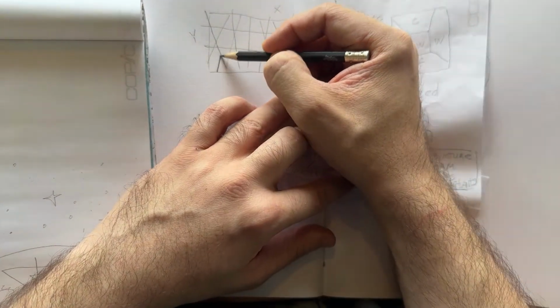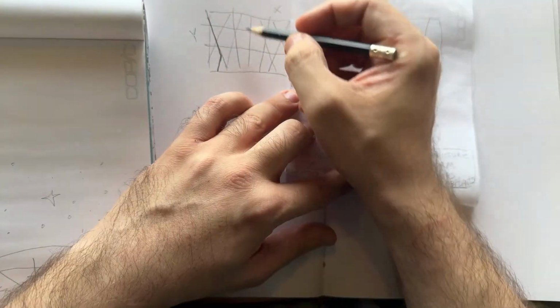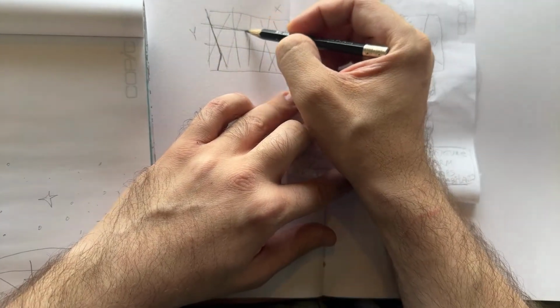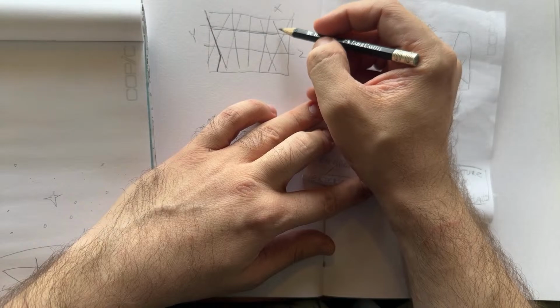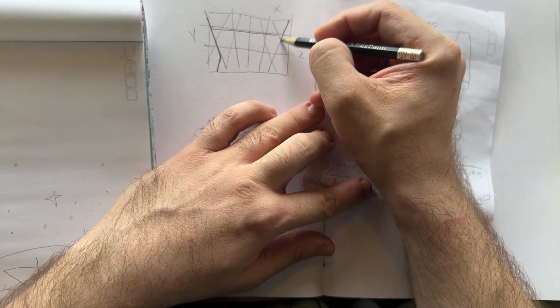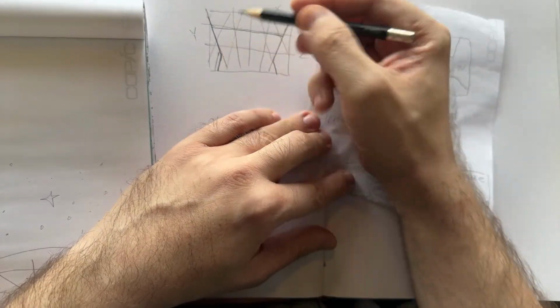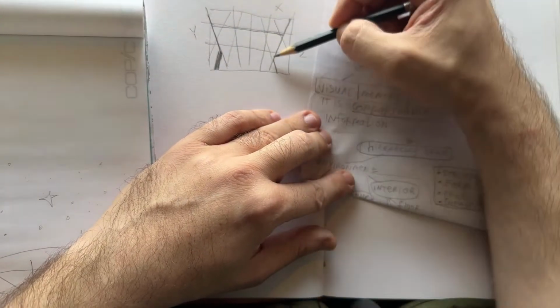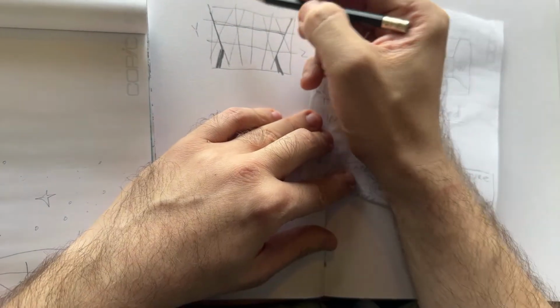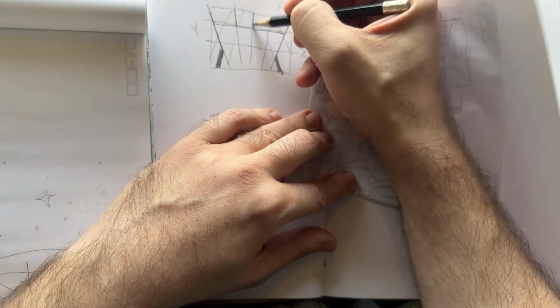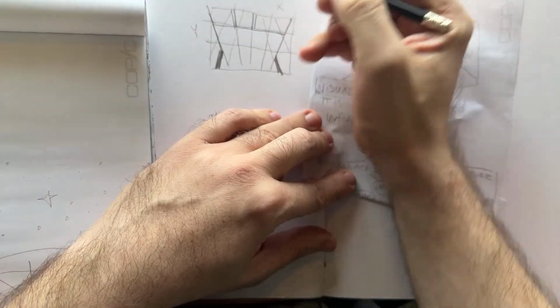So let's say here will be a corner, here will be a corridor, maybe here a second corner. So we have this kind of view. And maybe here I make a door, so we have a door frame.